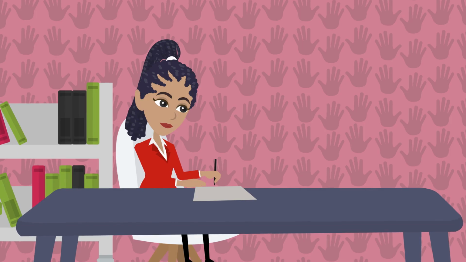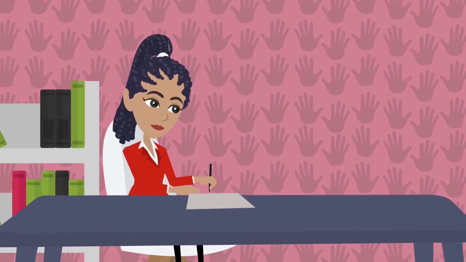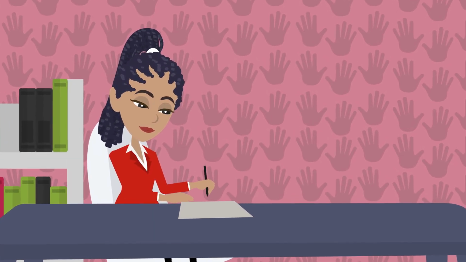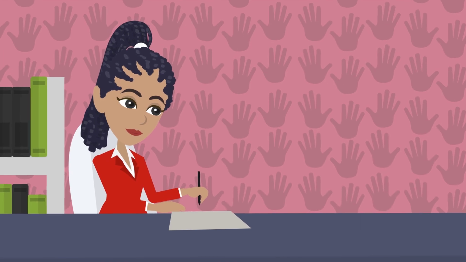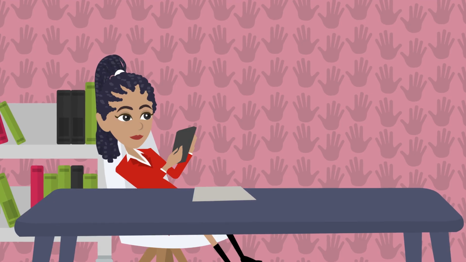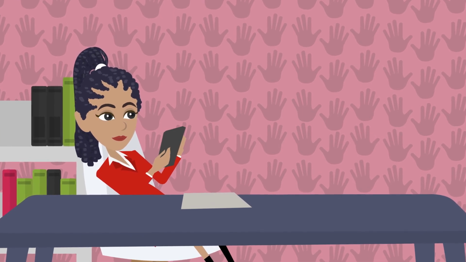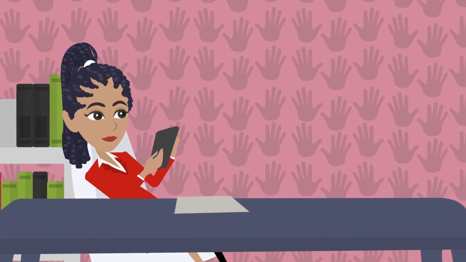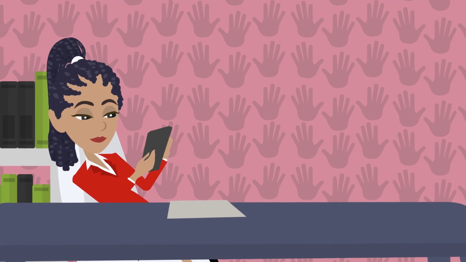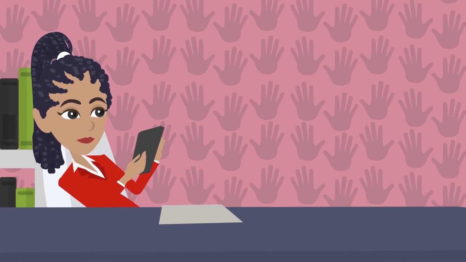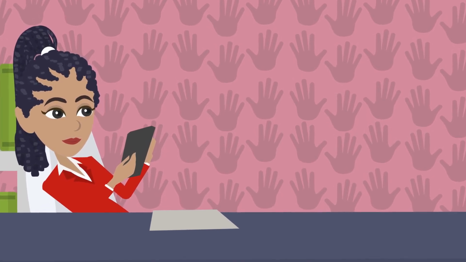The first tip for effective revising and editing is to take a break. Once you have finished writing your draft, it's a good idea to step away from your work for a little while. This break can help you clear your mind and gain a fresh perspective on your writing when you come back to it. You might find that taking a break allows you to identify areas that need improvement that you might have missed before.